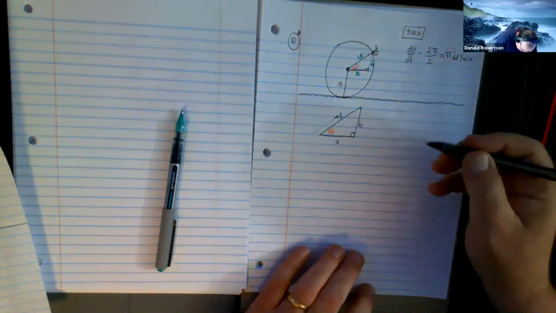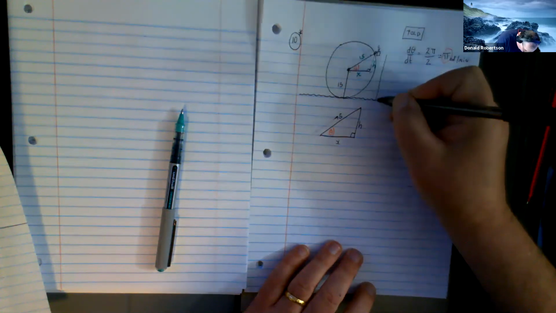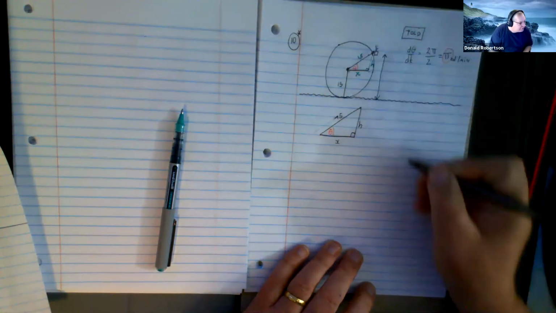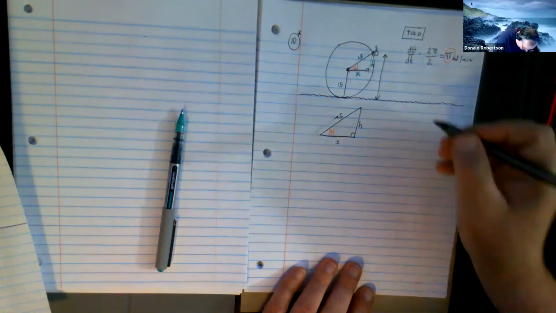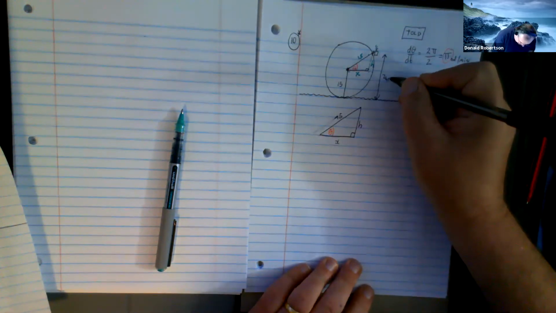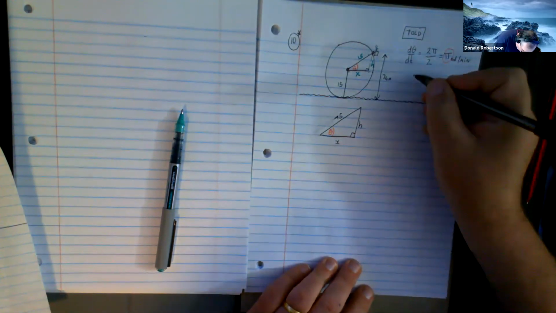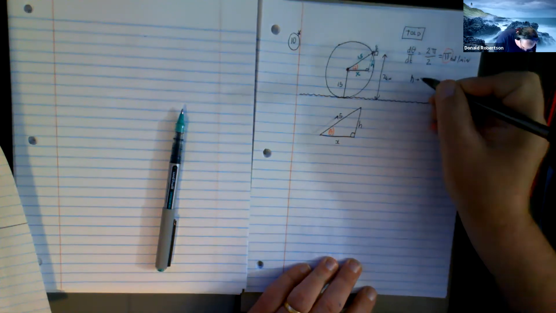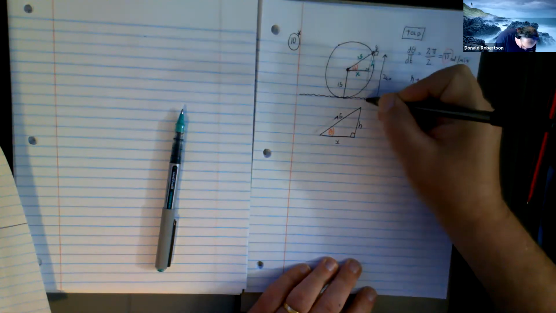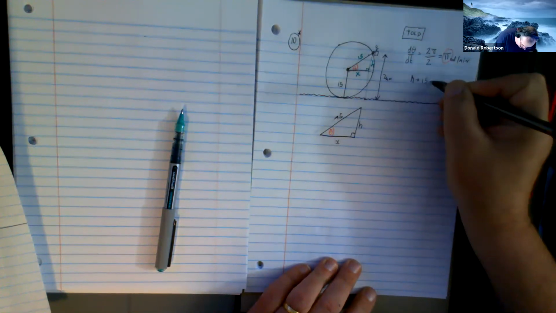They told me that this snapshot distance was 24 meters. So I know that h, this distance, plus that, which is 15, is 24.